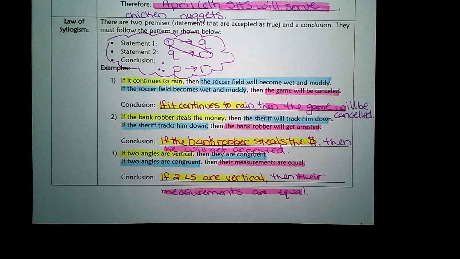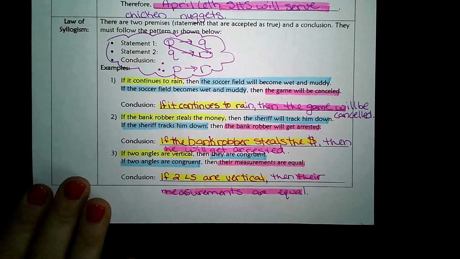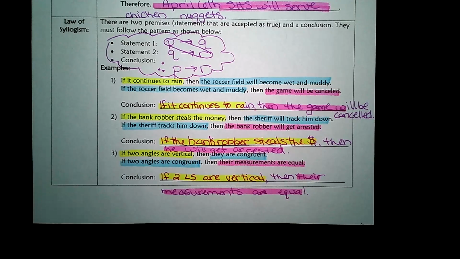On the back of your note sheet here, you have a practice set of problems. Use your examples that are given to you and see what you can do. When you're done practicing, bring them up and I'll check them for you.